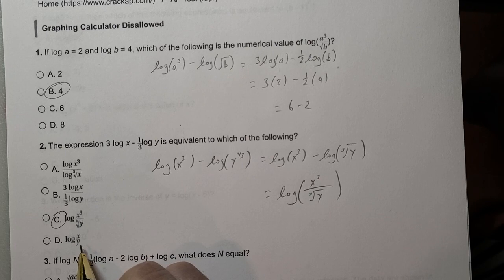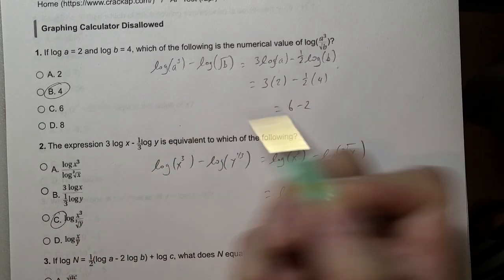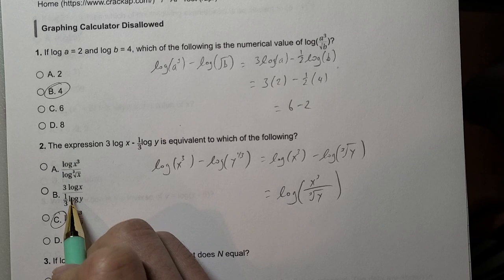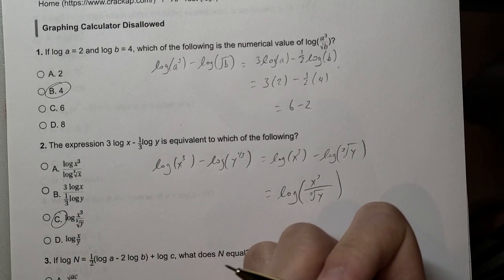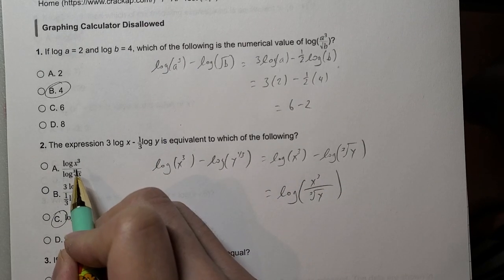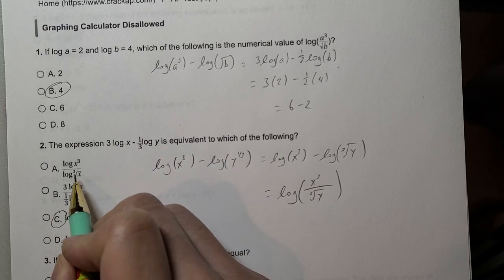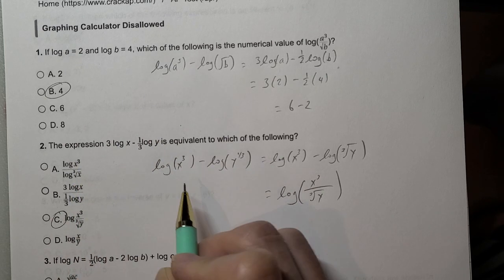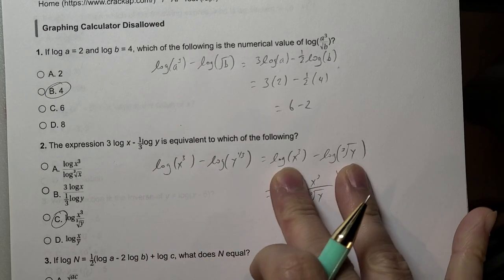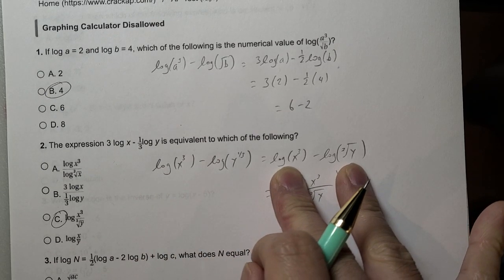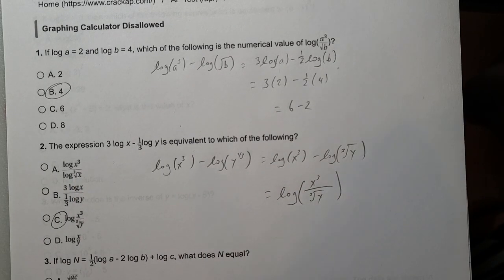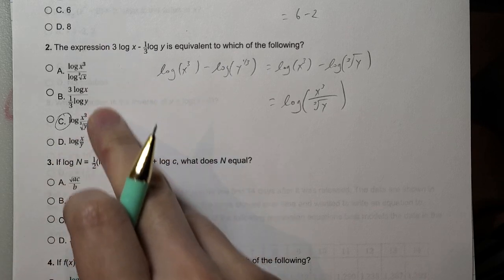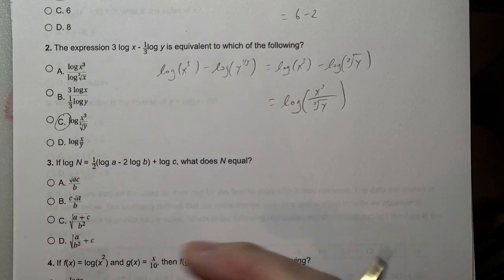In another choice, I have no idea where this 3 went and this 1/3 went. Here, we cannot just divide the two. How can a difference of two things suddenly become a quotient? It doesn't work like that. And in this one, they brought this back in and they brought it back in, but then same argument: how can a difference of two things suddenly become a quotient? So that's my explanation, hopefully, of why those are not right.